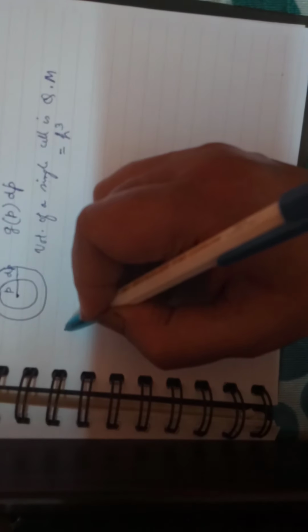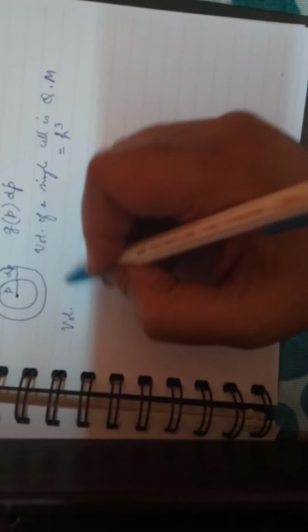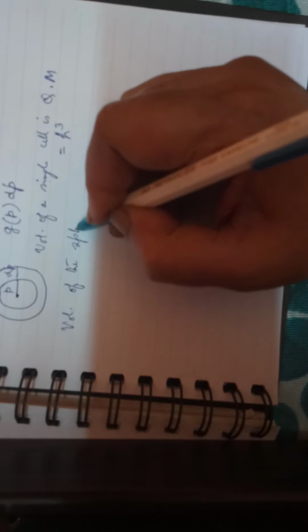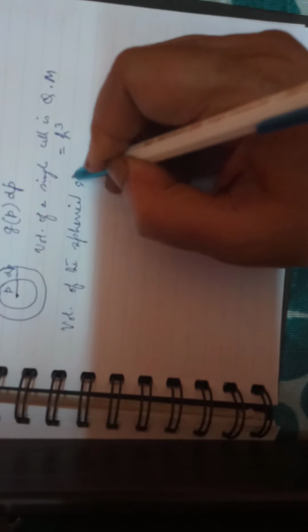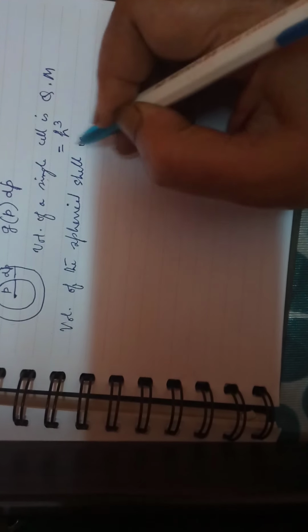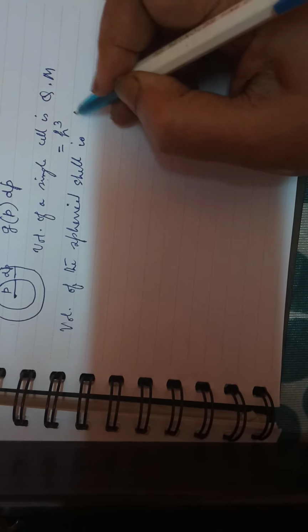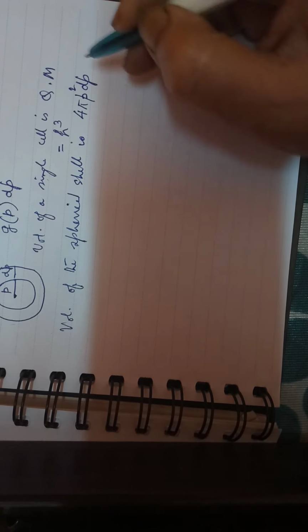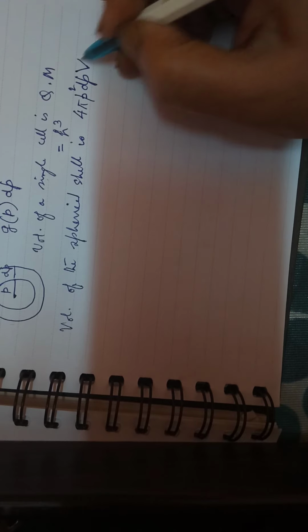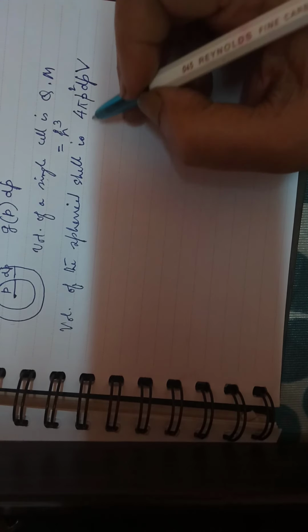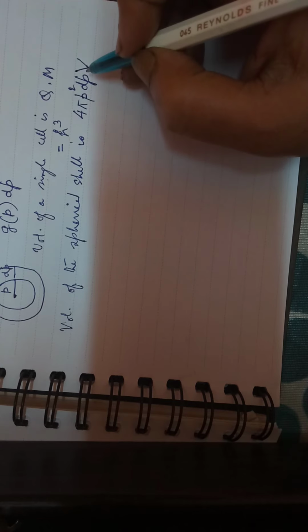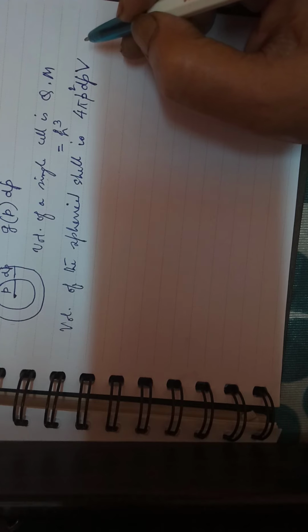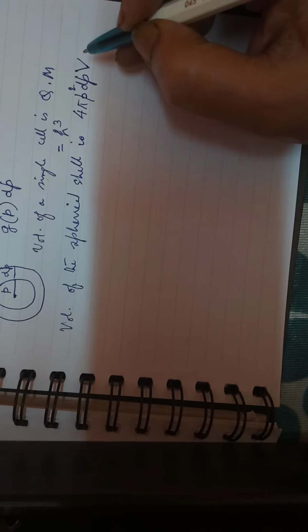So the volume of the spherical shell is 4 pi p square dp, volume in momentum space, times v, the volume in position space. So it is the product of the two volumes, dx dy dz, dpx dpy dpz. If you remember, that is the volume of the phase space.